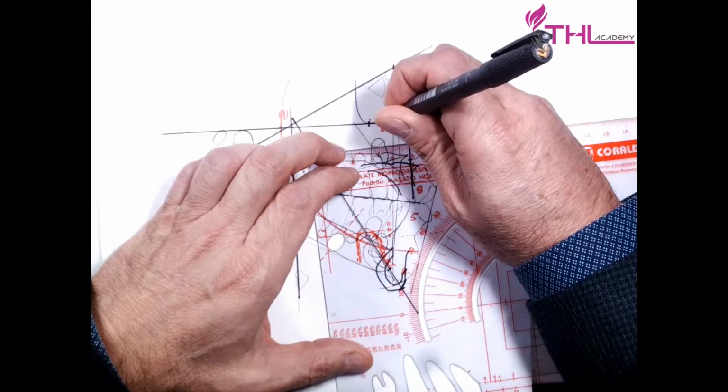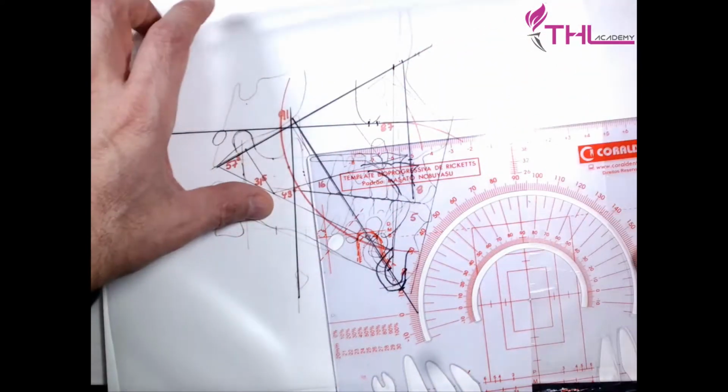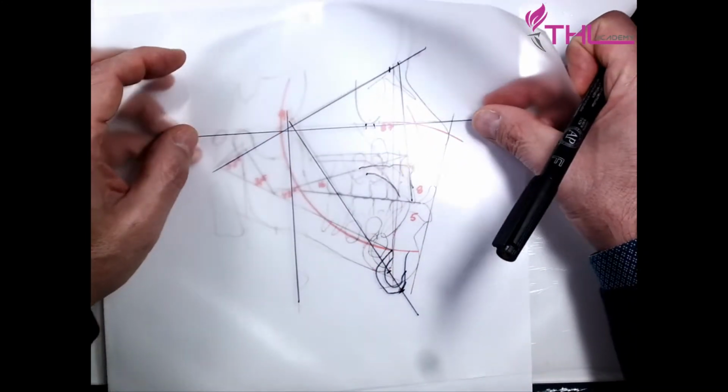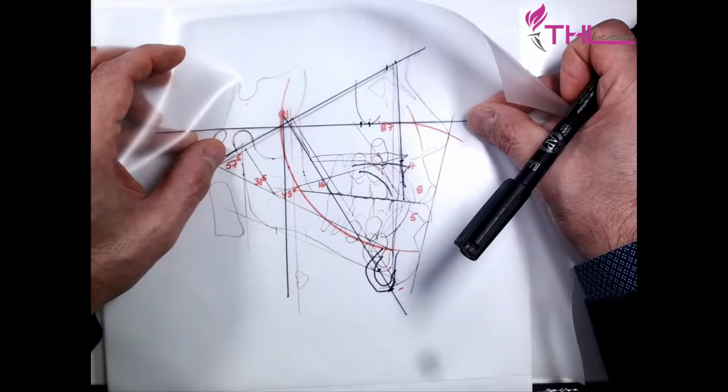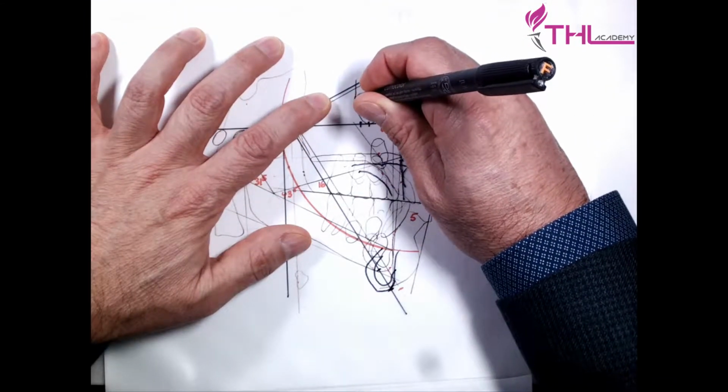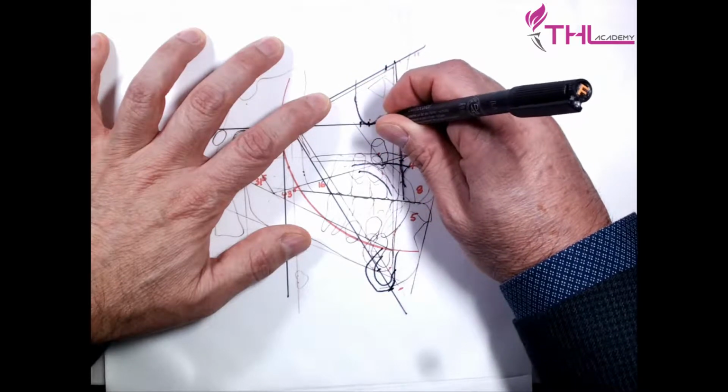So you put another point here, and then you go back and then you can draw the orbit.